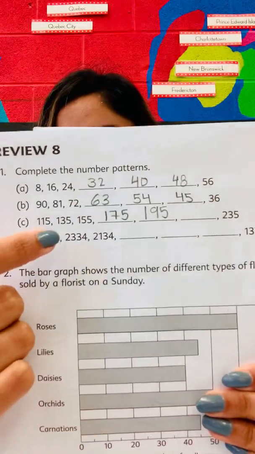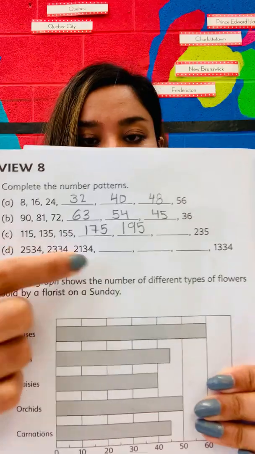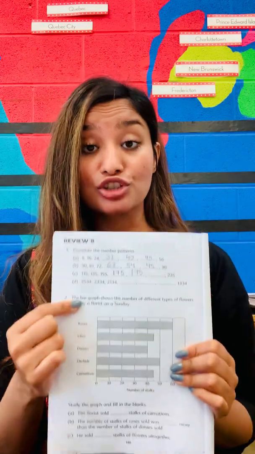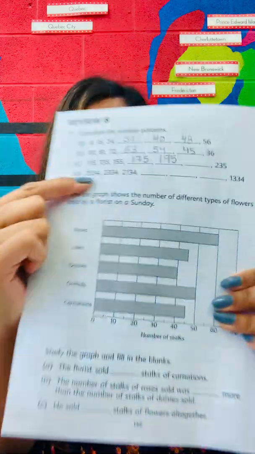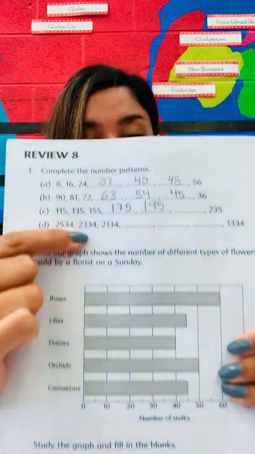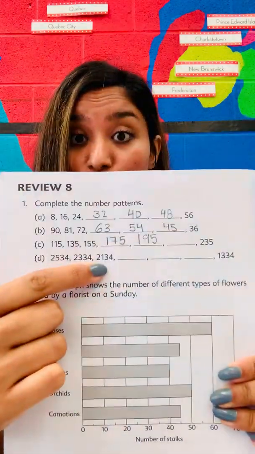It says 2,534. Then we have 2,334. Then we have 2,134. So if you look carefully, our numbers are, last two digits, 34, 34 and 34. So 34 doesn't change all the way to the end. Which two numbers are changing? It's 25, then they jump to 23, then they jump to 21.